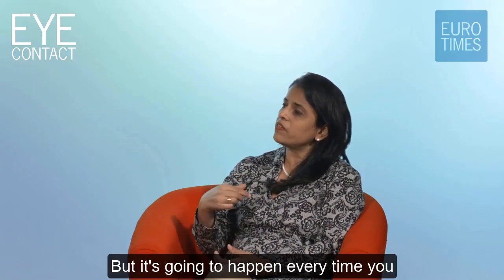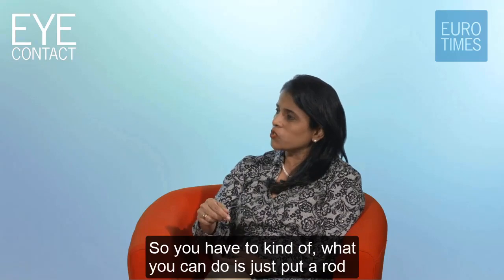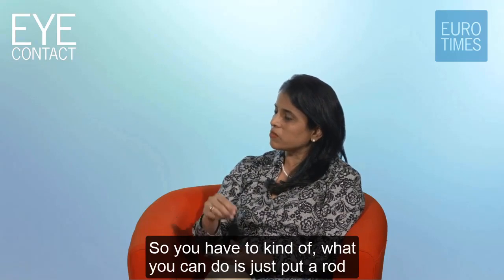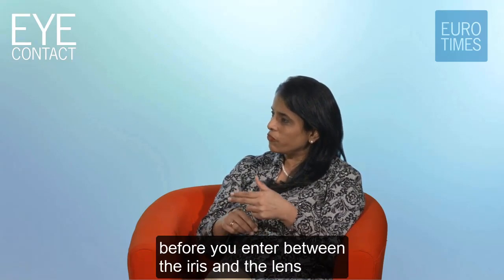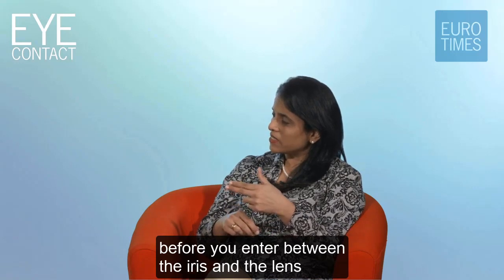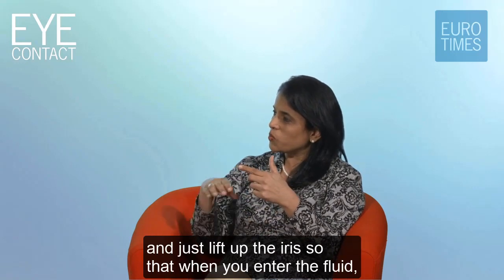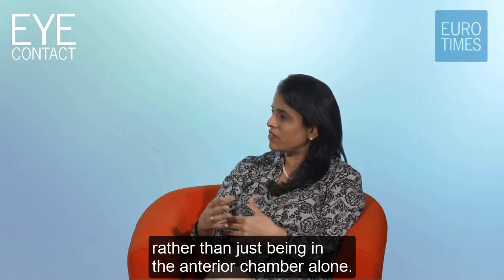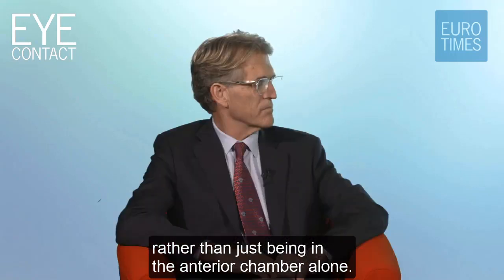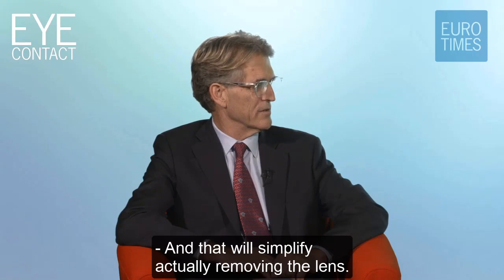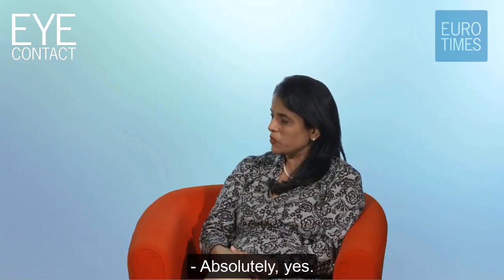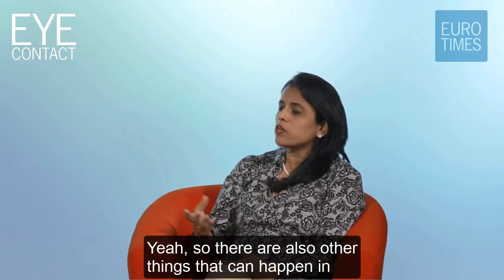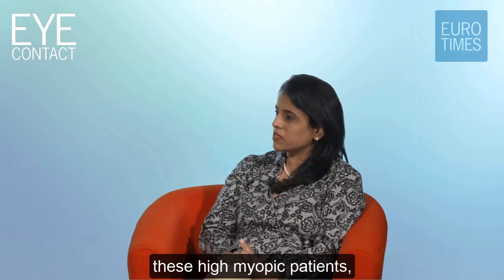But it's going to happen every time you enter in and come out. So what you can do is just put a rod before you enter between the iris and the lens and just lift up the iris so that when you enter the fluid, it automatically readjusts itself everywhere rather than just being in the antechamber alone. And that will simplify actually removing the lens. Absolutely, yeah. So there are also other things that can happen in these high myopic patients.